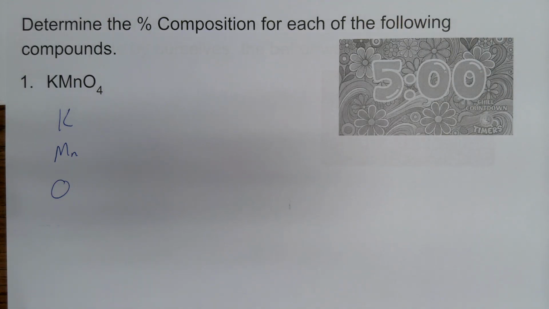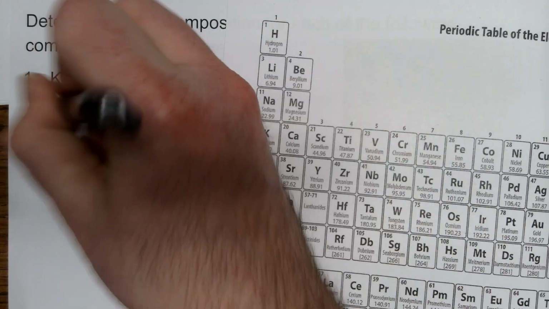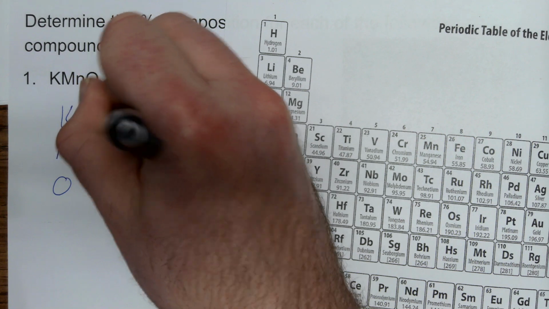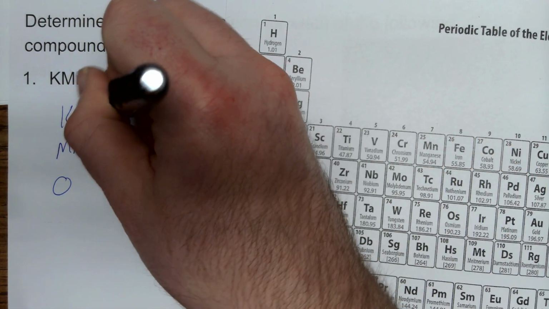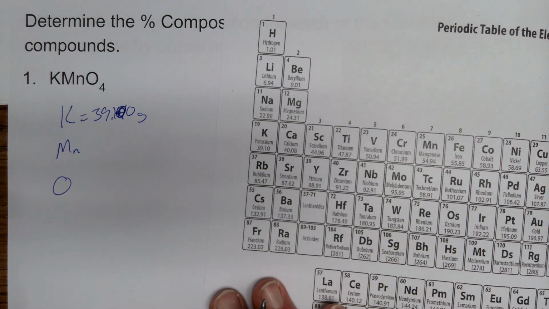All right, guys. So, you had a chance to answer it. What I'm going to do, I'm going to walk you through how I would attack it. I want you to check your answers with mine. So, I know potassium, straight from my periodic table, gives me 39.10 grams. I only have one of those, so that's all I need to do for that one.